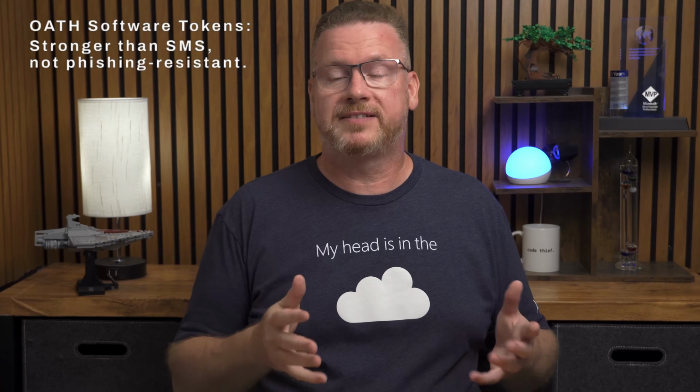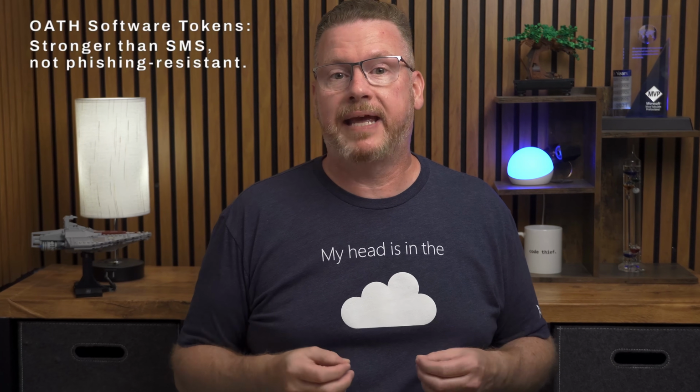Next up is software tokens. These are time-based, one-time passwords we get from apps like the Microsoft Authenticator app or Google Authenticator. Simply open the app, read the code, and type it in. These are definitely stronger than SMS because the code is generated locally on the user's device, not sent over the network. But they still share a key weakness. A user can be tricked into entering that code on a fake login page, and the attacker can replay that in real time. So while they may be better, they're not considered phishing resistant.